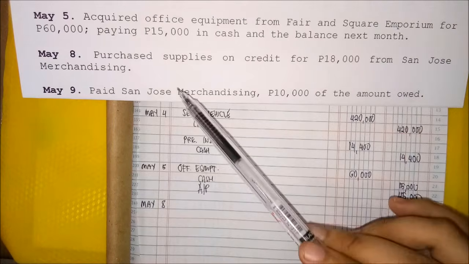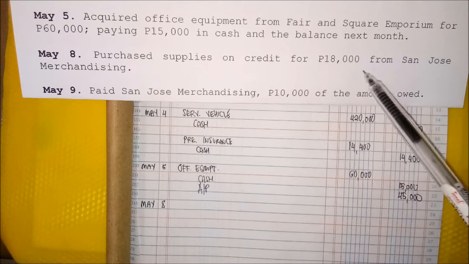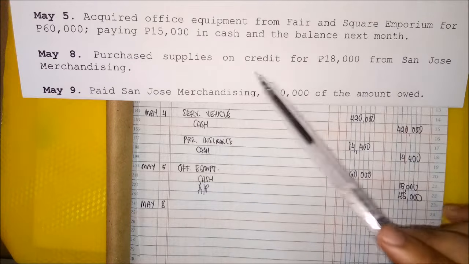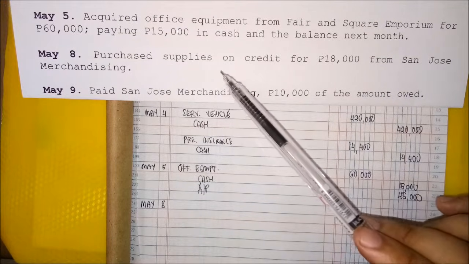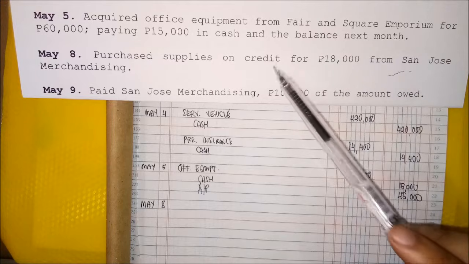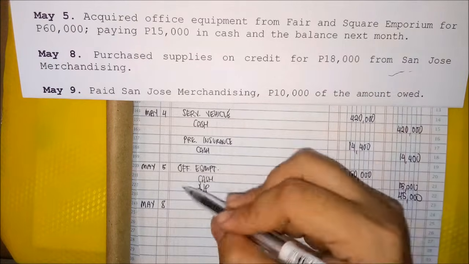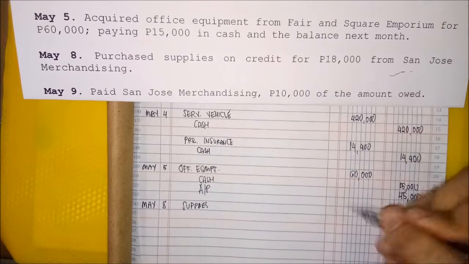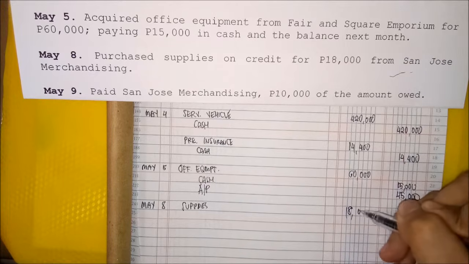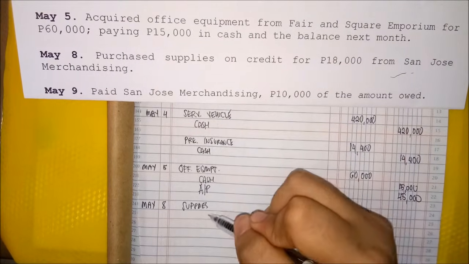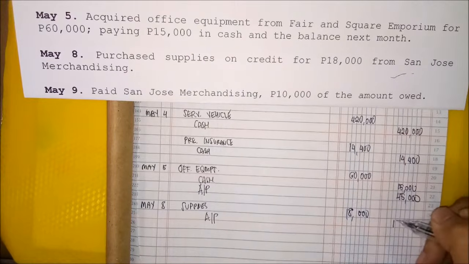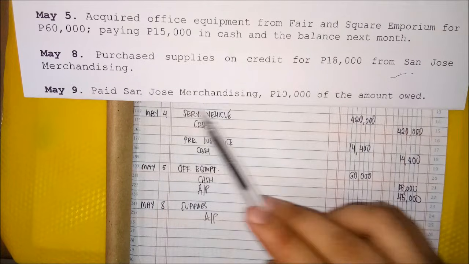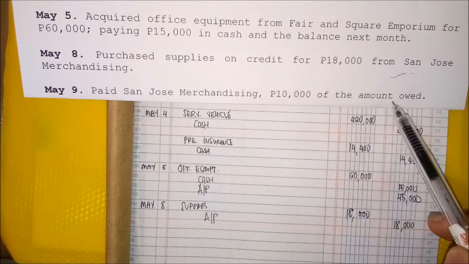May 8, purchase supplies on credit for 18,000 pesos from San Jose Merchandising. So, bumili ng supplies si business entity kay San Jose ng utang pa lang. So, debit, supplies, 18,000 pesos, credit, accounts payable, 18,000 pesos. May 9, paid San Jose Merchandising 10,000 pesos of the amount owed.